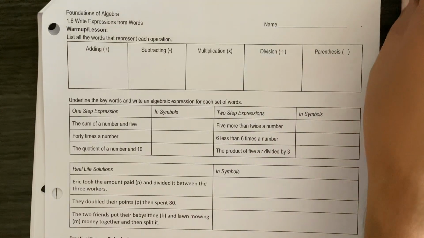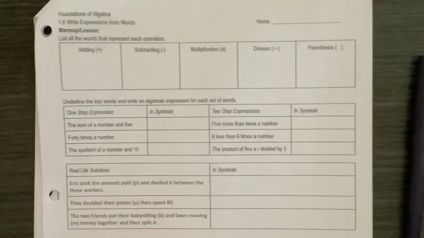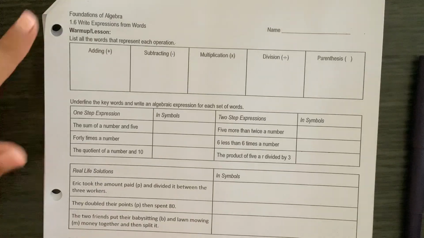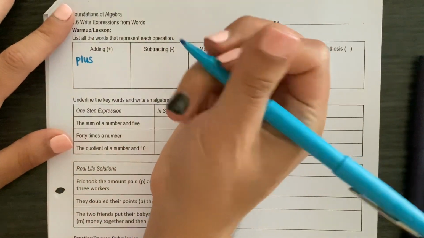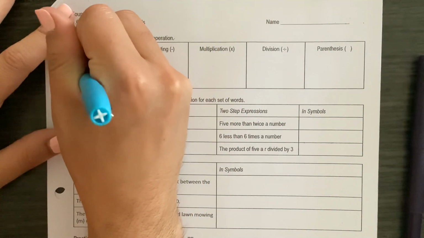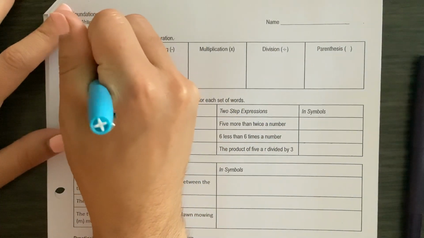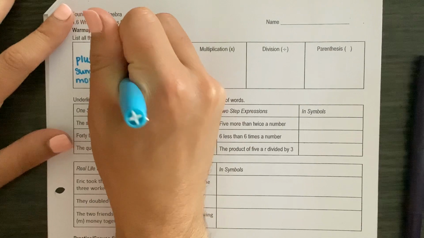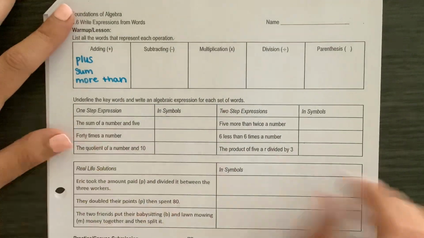So one of the first and easiest that we talk about is adding. Obviously they can use adding as a word. They could also use the word plus. They could also use the word sum. They could also use more than. So any of these words are going to signal addition.